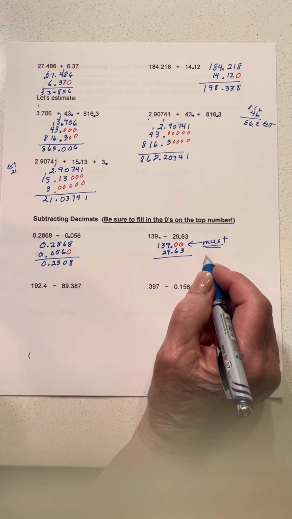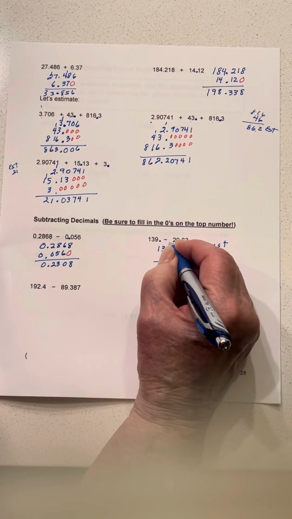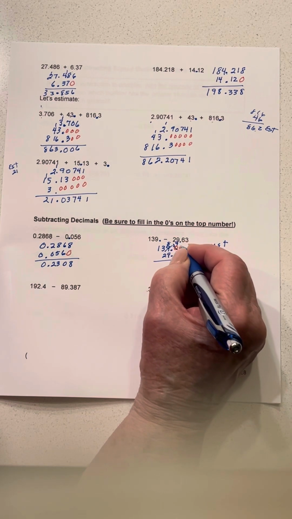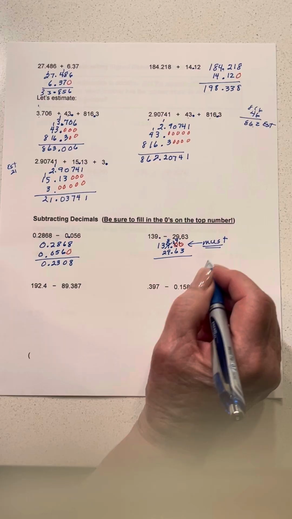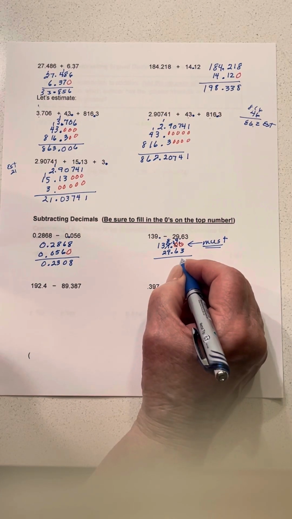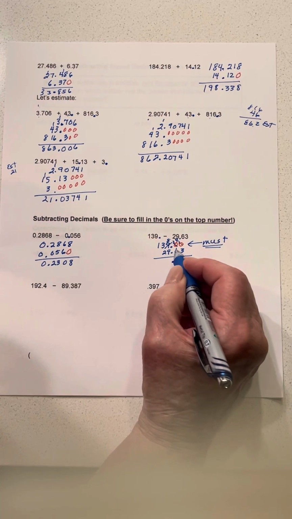The decimal places are in groups of 10, just like they are in the whole numbers. So we'll borrow one of these, and we get 10 tenths. We'll borrow one of those, and we get 10 hundredths. So now we have 10 minus 3 would be 7. 9 minus 6 would be 3. Here's where our decimal point goes.